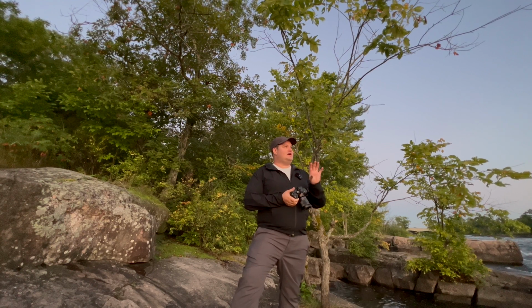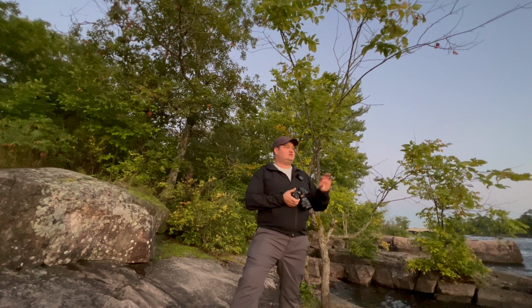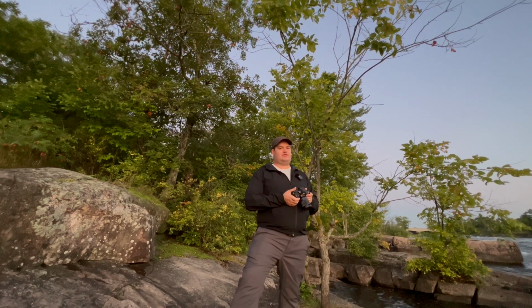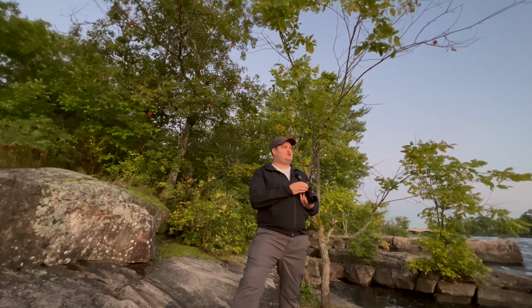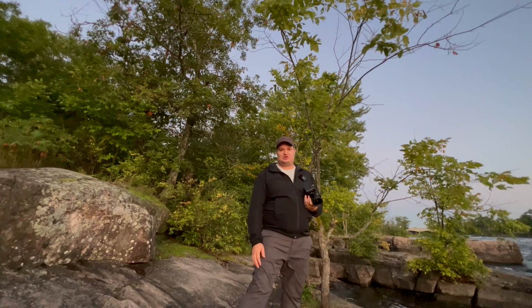But either way, I think I can tighten this up a little bit and really focus on the foreground interest and get a lot of really interesting things in this one scene. I might even shoot vertically, as that's what the scene is telling me. Anyways, let me try it out.